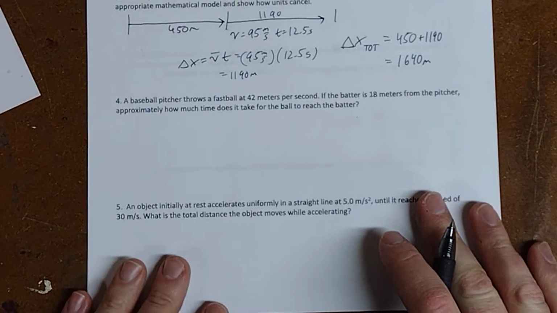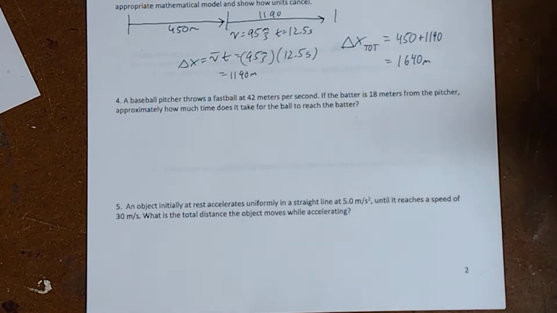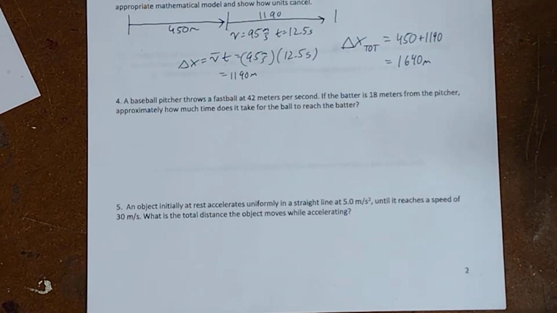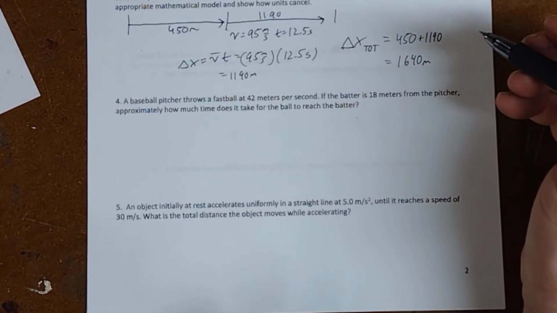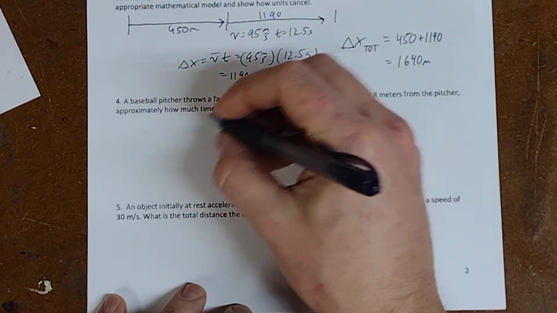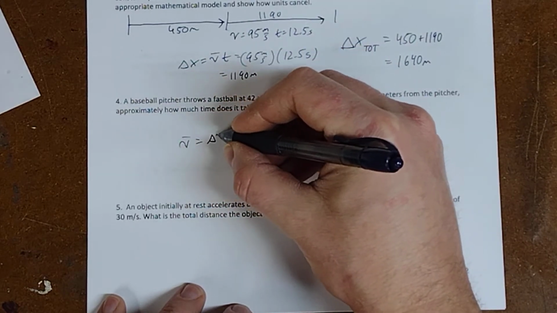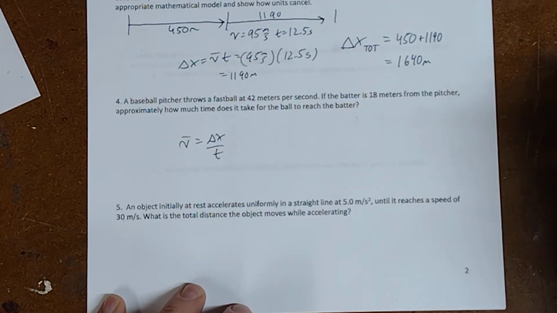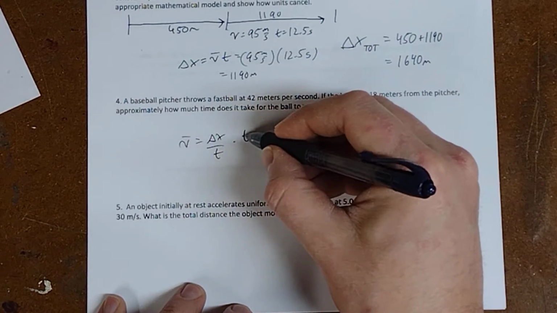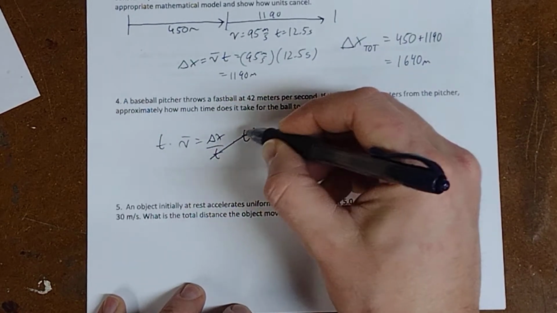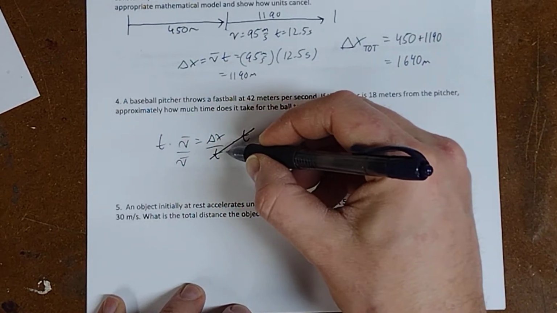All right. A baseball pitcher throws a fastball at 42 meters per second. If the batter is 18 meters from the pitcher, approximately how much time does it take for the ball to reach the batter? So these are very basic motion questions. Average velocity equals displacement over time. We want to solve for time here, so multiply both sides by t, divide both sides by v average.